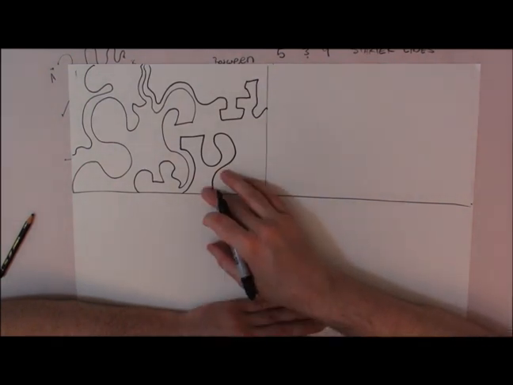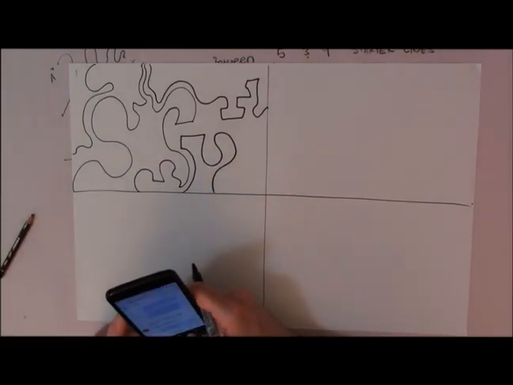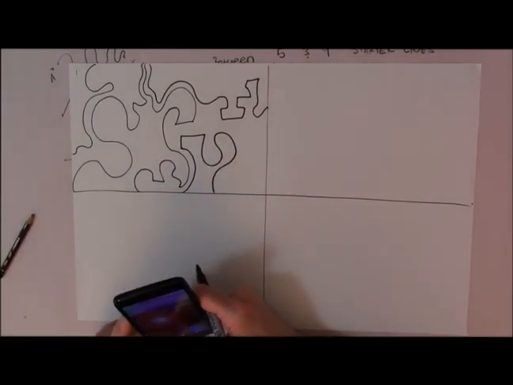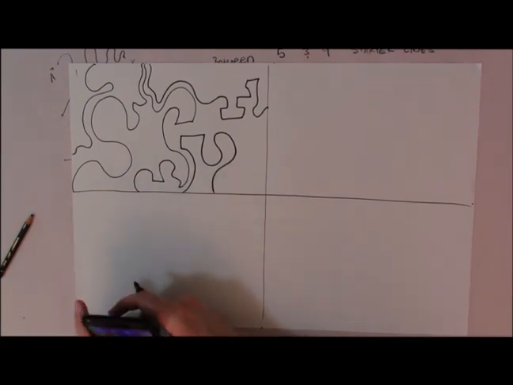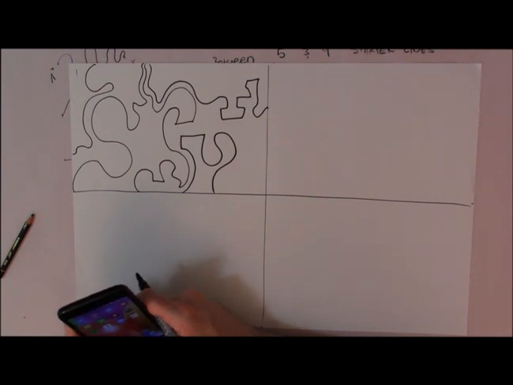And what I'm going to do is give myself 1 minute on my cell phone, 1 minute to contour the lines in. One moment, please, while I boot up my cell phone.